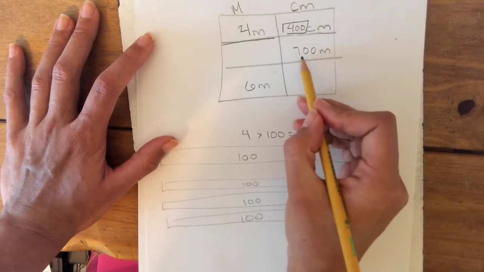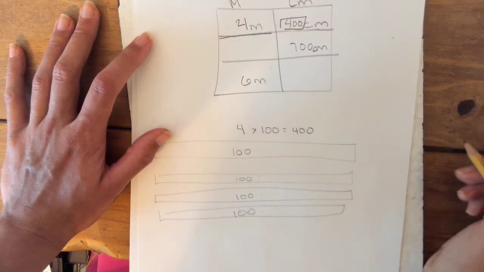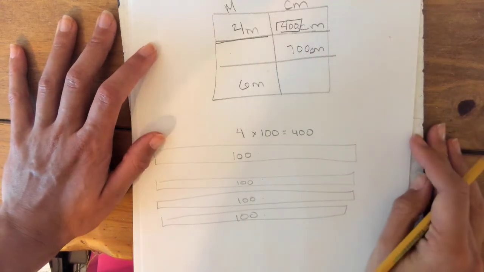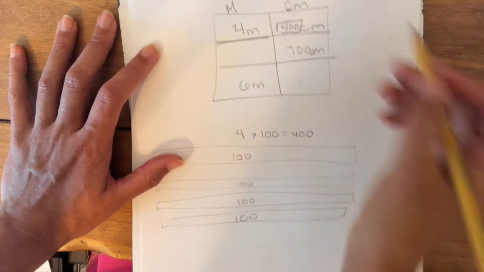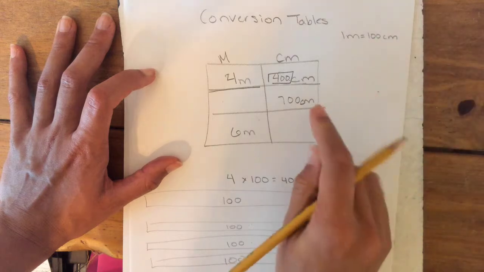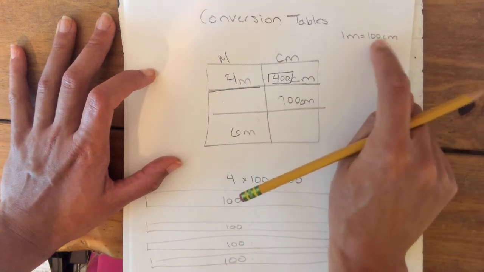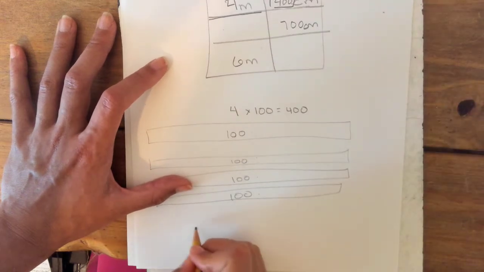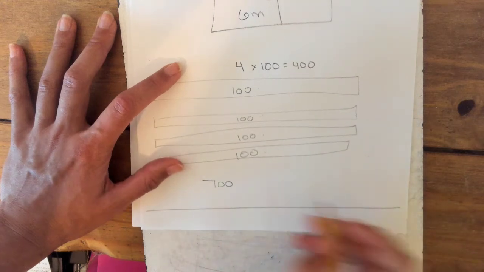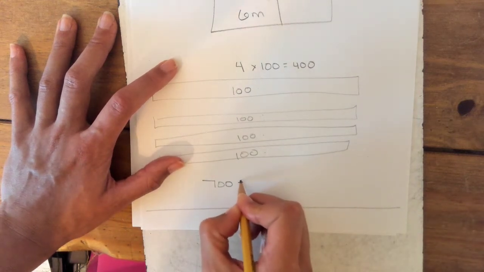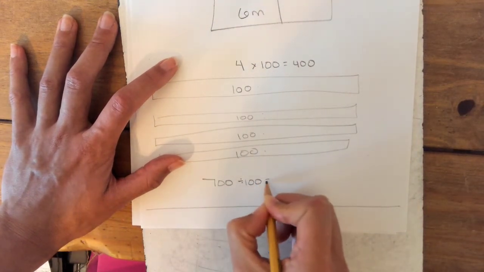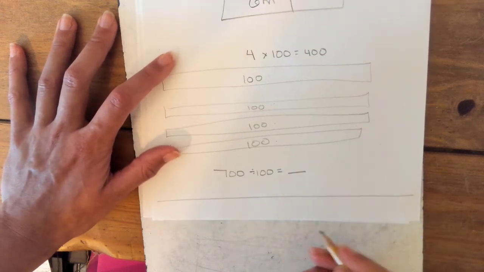All right, the next one, we have 700 centimeters. Sorry for that little small mistake. 700 centimeters, and I'm going to be putting them into meters. And I know that 1 meter equals 100 centimeters. So I'm going to be putting them into equal groups of 100 to see how many meters there are. Since I have my total of 700, I'm going to put them into equal groups, and each group will have 100. So I'm going to divide 700 by 100.